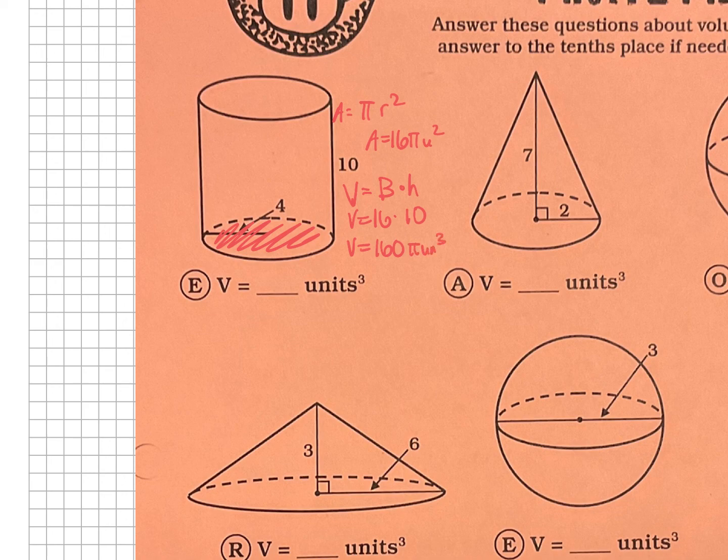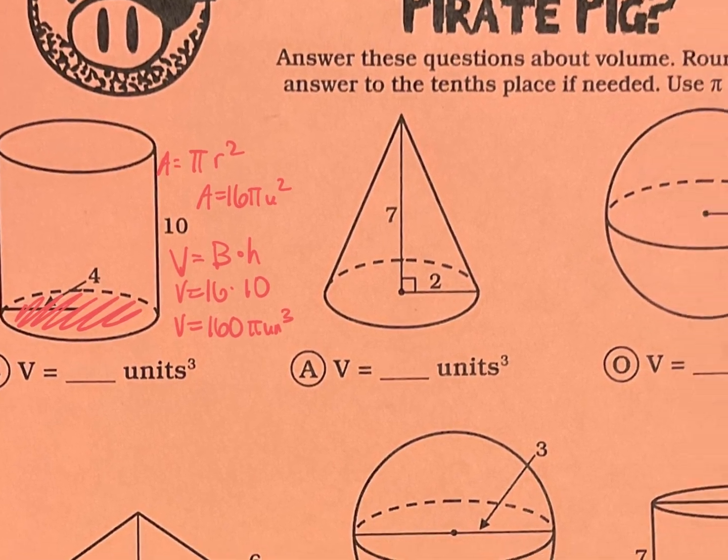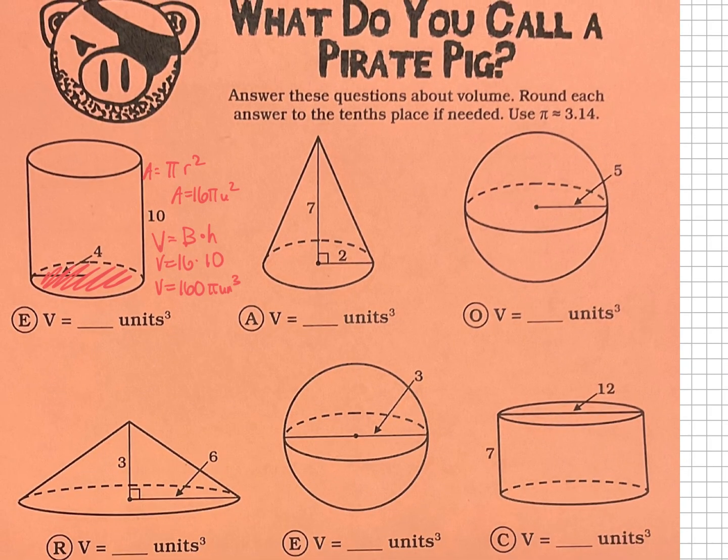And then I'm not going to multiply by 3.14. You could figure that out. Let's see. Same thing over here. We find the bottom. And we're going to say area equals pi r squared. Area equals pi times 2 squared. Area equals 4 pi units squared. Okay, so we got 4 pi units squared for that base.